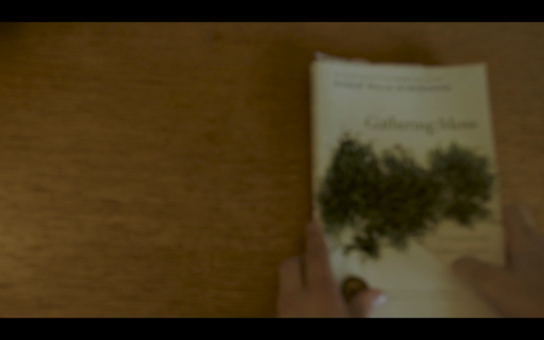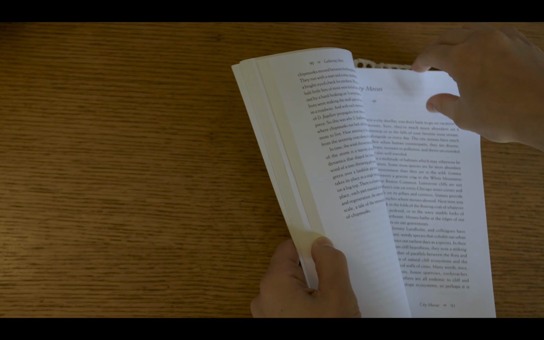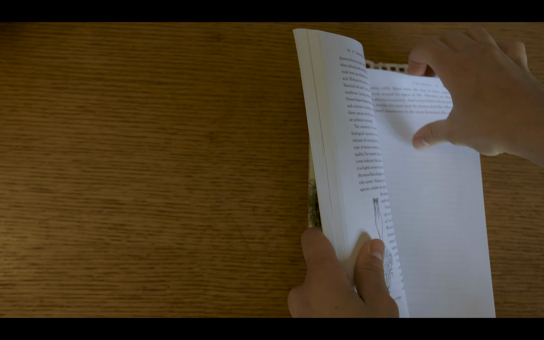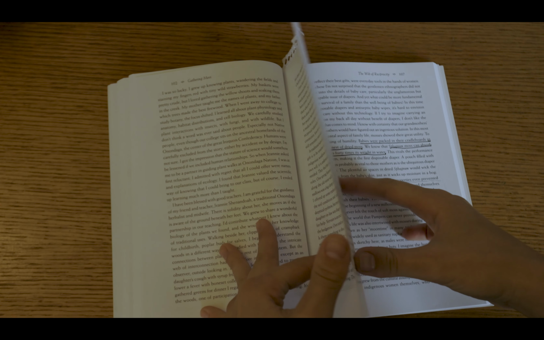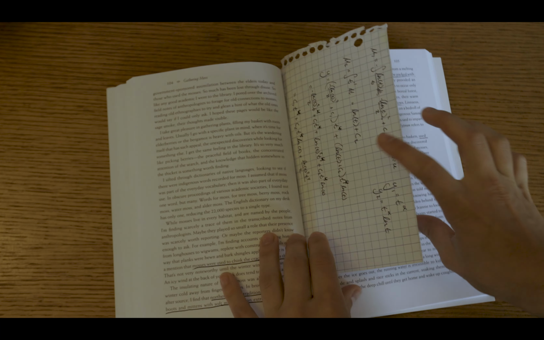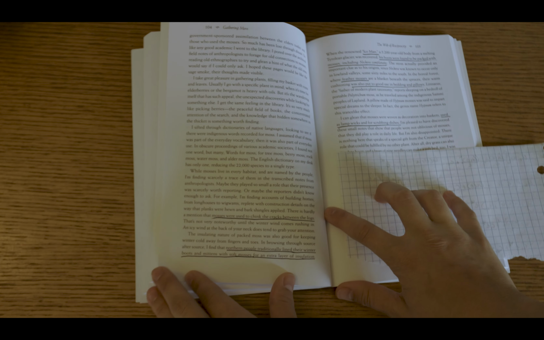A year or so ago, I read the book Gathering Moss by Robin Kimmerer, so in this video I am doing what I call backsettling. This is just writing notes on old reads. You can see that I used to underline sentences of interest, but that is something I no longer do and is not important for this video.